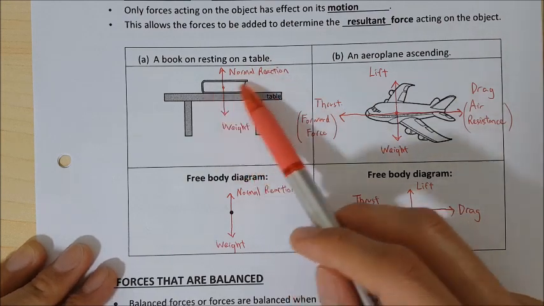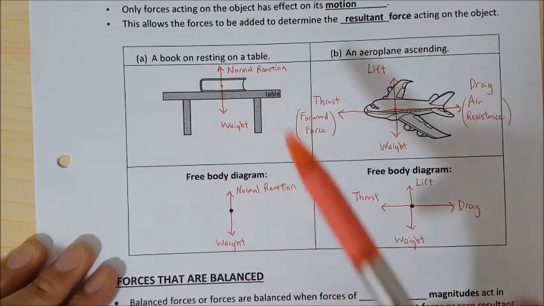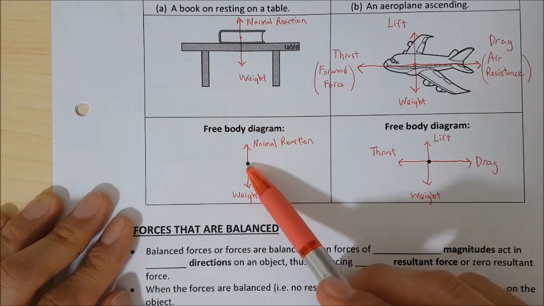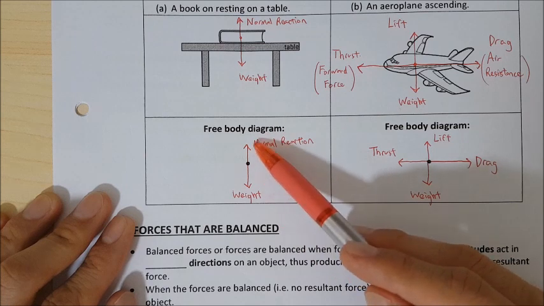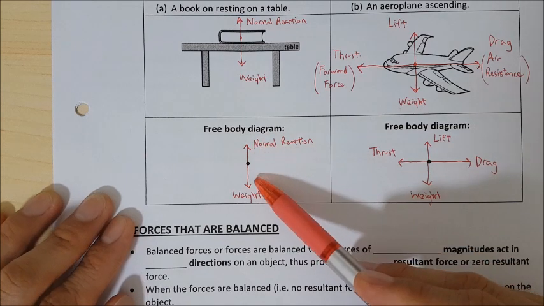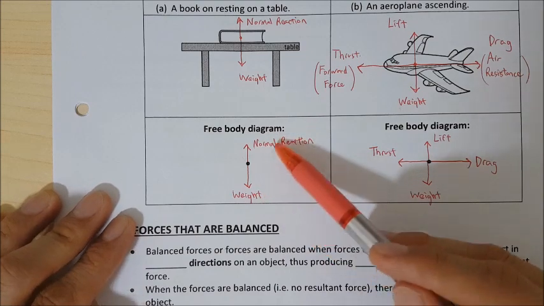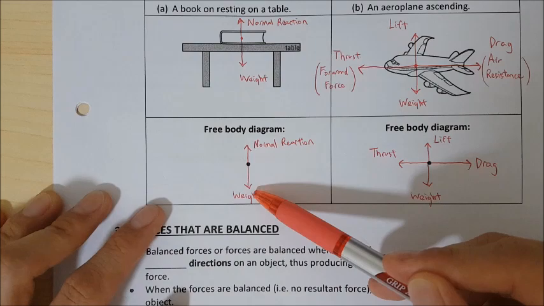Okay, to simplify the diagram, usually we just represent the book as a dot. This is what the free body diagram should look like. There should be a dot, and then you apply all the forces in. I didn't draw very clearly, but by right, the length of both arrows should be the same because they balance out. The object is not moving, so both forces should be the same.